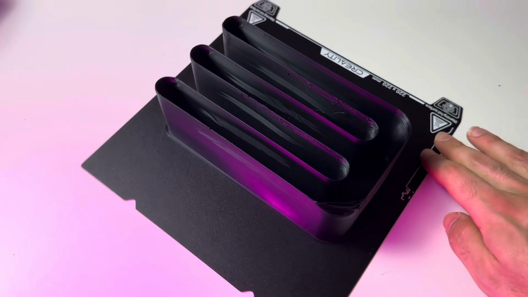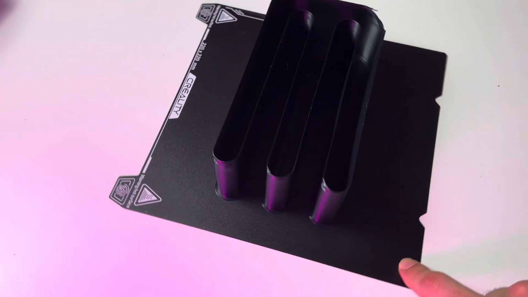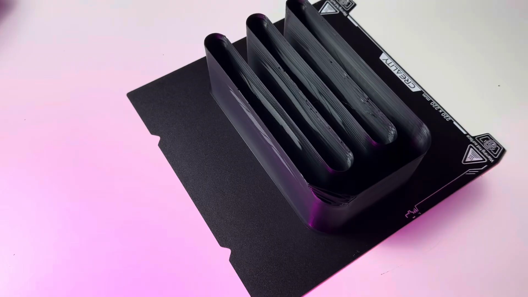We will be investigating the calibration of the max flow of the Ender 3 V3 KE. Sometimes the speed of the printer is misleading. In my opinion, we should be careful with the max flow rates.